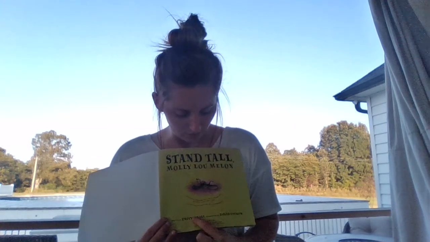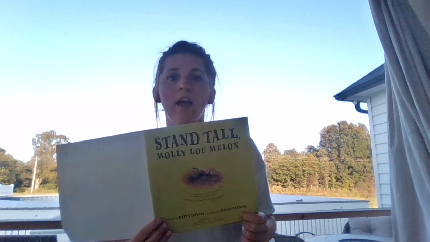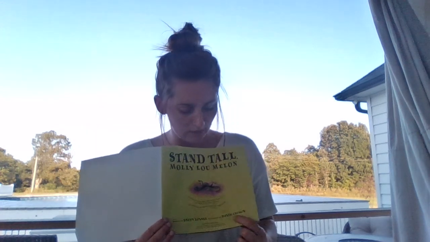Remember, the author writes the words. Hi-ho, did you know? The author writes the words. The illustrator draws the pictures. Hi-ho, did you know? The illustrator draws the pictures.